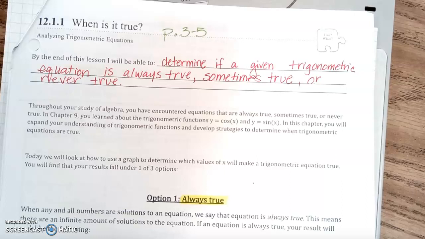Okay, so throughout your study of algebra, you have encountered equations that are always true, sometimes true, or never true. In Chapter 9, you learned about the trigonometric functions y equals cosine of x and y equals sine of x. In this chapter, you will expand your understanding of trigonometric functions and develop strategies to determine when trigonometric equations are true. Today, we will look at how to use a graph to determine which values of x will make a trigonometric equation true.